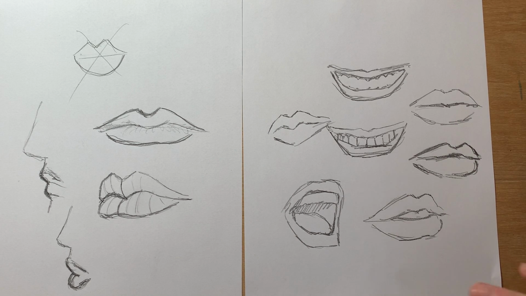But this is just a brief, real quick overall view of the mouth, and this is a subject where we could spend a good hour on really exploring how to build this. But this is kind of getting the ball rolling here for you.